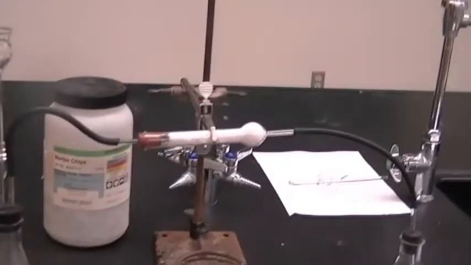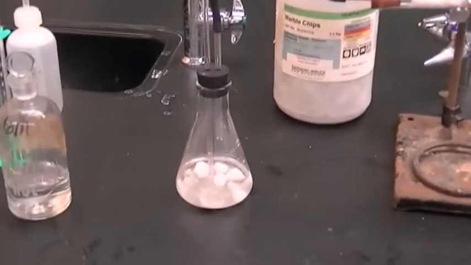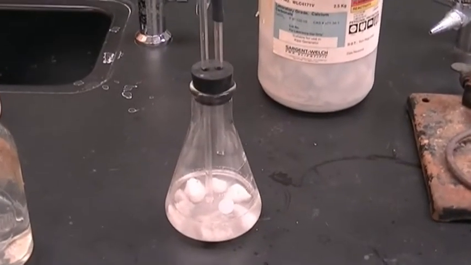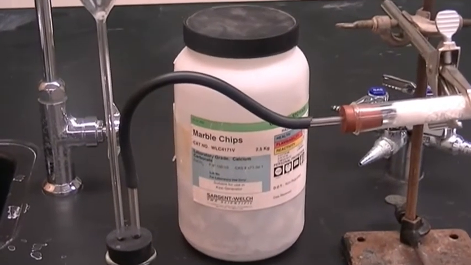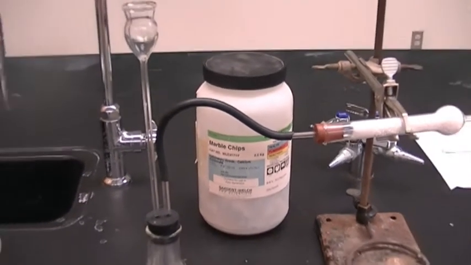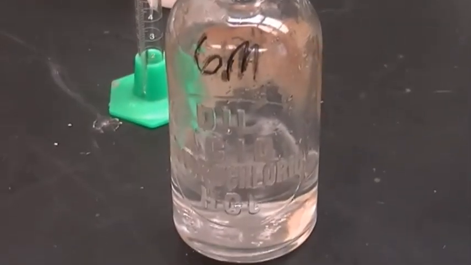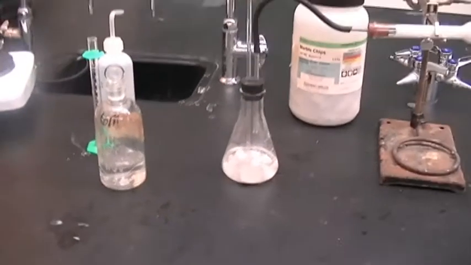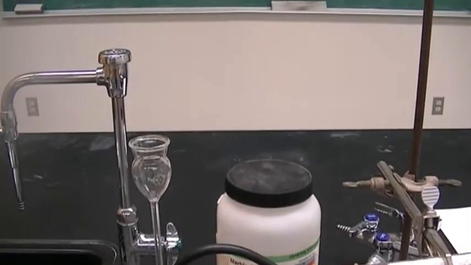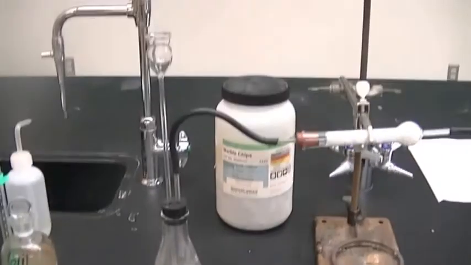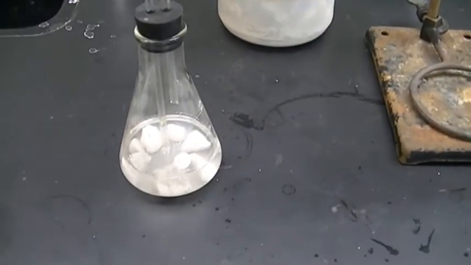All right, and here is the apparatus set up. In our 250 mL Erlenmeyer flask, I have put water with marble chips. Marble chips is calcium carbonate. And next to that, I have my bottle of 6 molar hydrochloric acid. When I pour the hydrochloric acid in through this thistle tube, which is a long neck funnel, it will react with the calcium carbonate as marble chips.